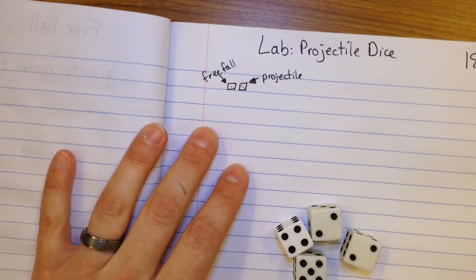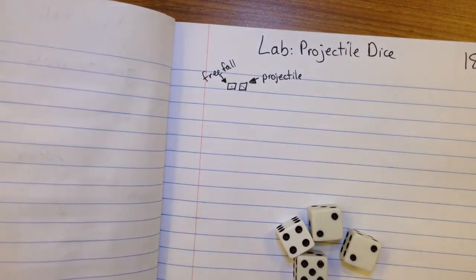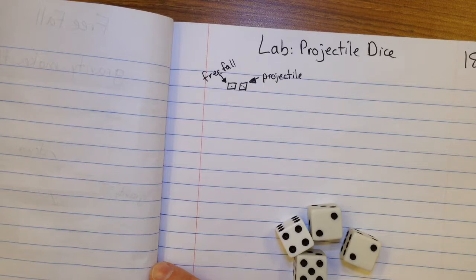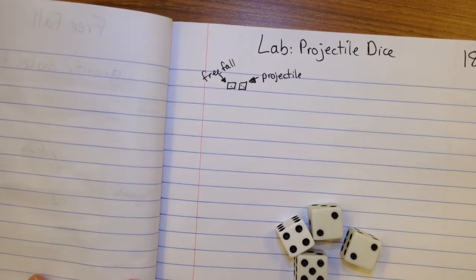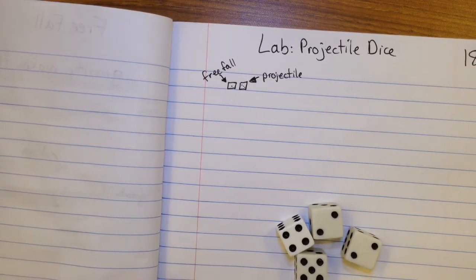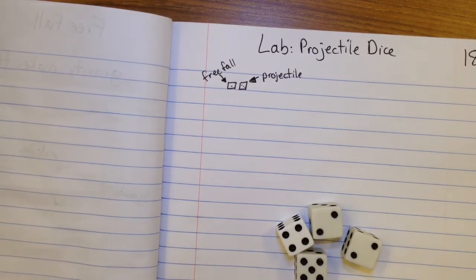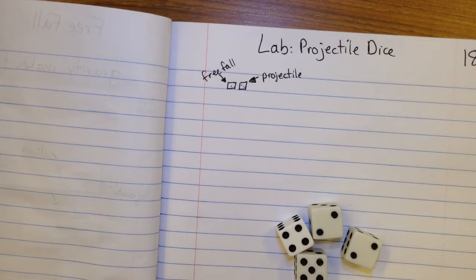I recommend, if you have a cell phone with a slow motion camera, videotape it. It's really cool to watch. If you don't have the slow-mo camera, use your ears. Either way, I still want you to use your ears. Your ears are more accurate than your eyes.